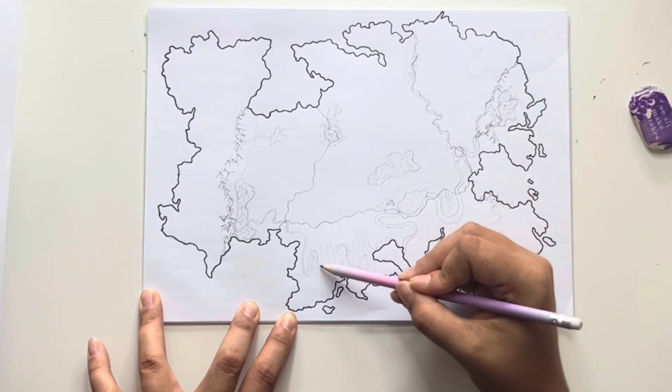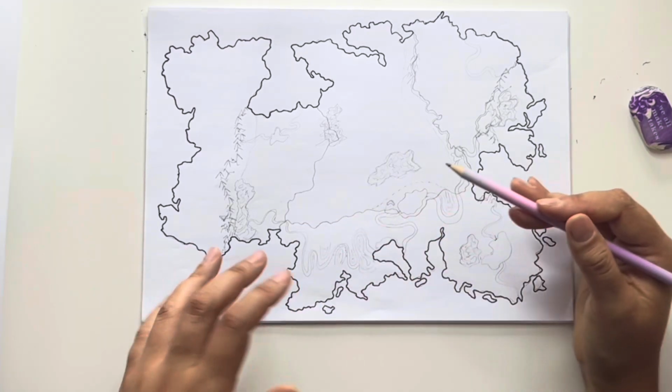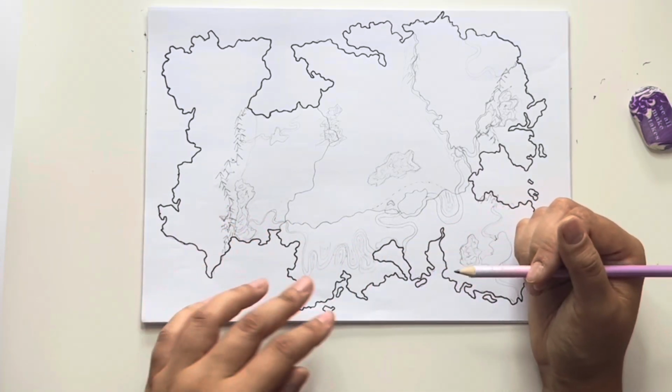They're going down this entire river, okay, so how long would that river end up being? How fast could they travel on a boat? How many days would that take them to reach here and here?